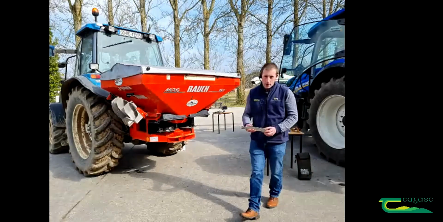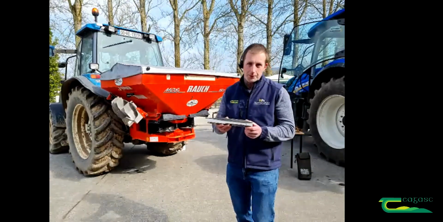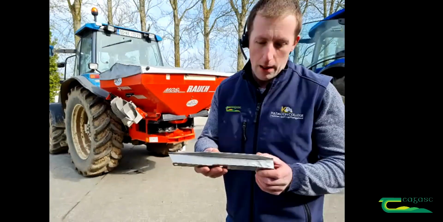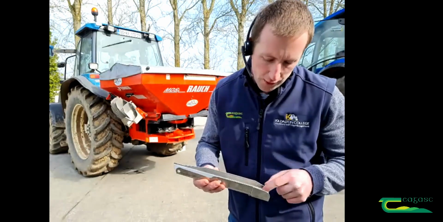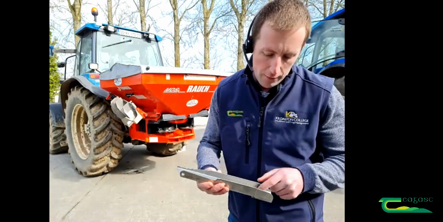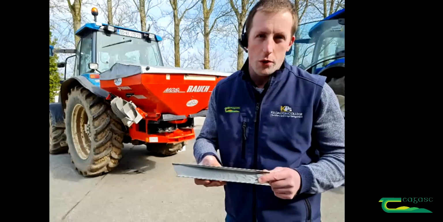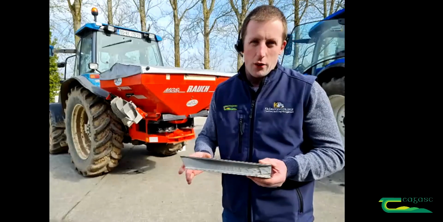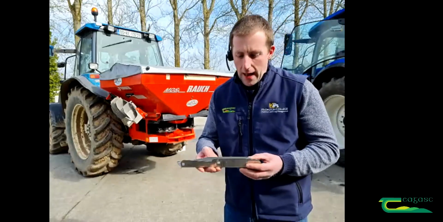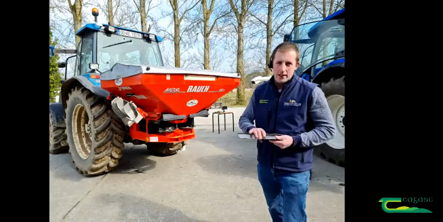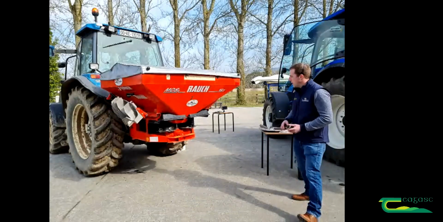So here we have an example of a worn disc. Hopefully the camera's picking it up, so you can see the surface of that vane there. It's starting to get excessively worn, and there's also a hole worn through it, and that will impact how evenly your fertilizer will be spread if you neglect to replace those vanes as needs be.